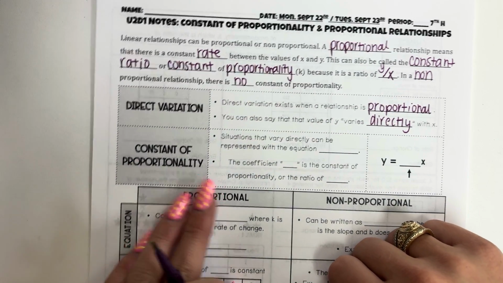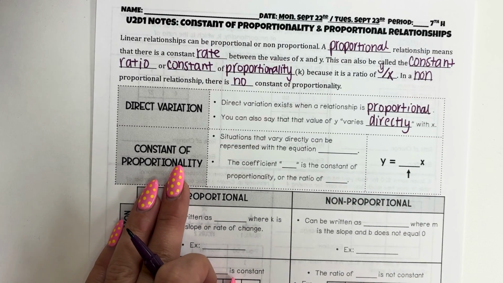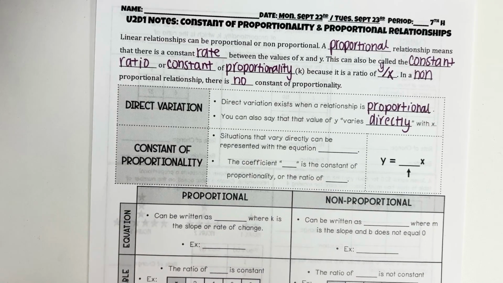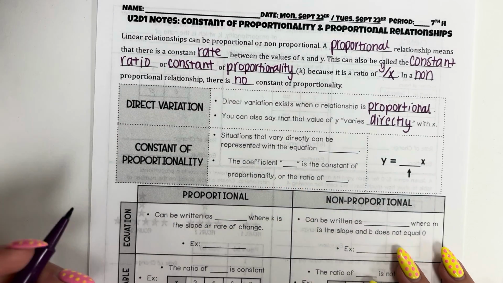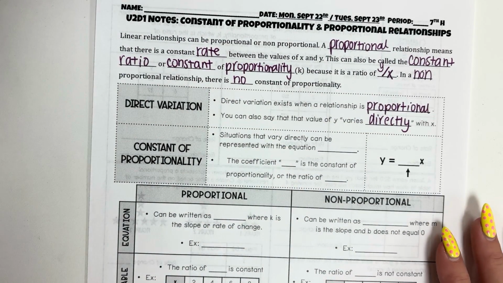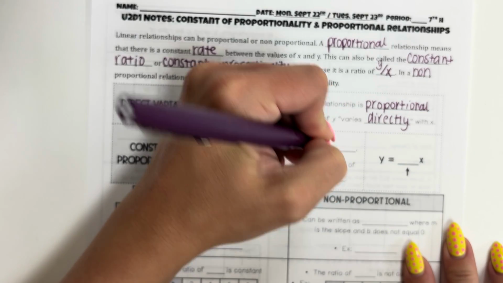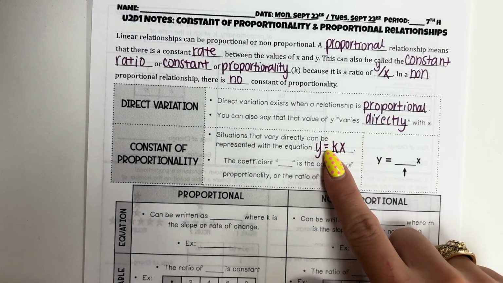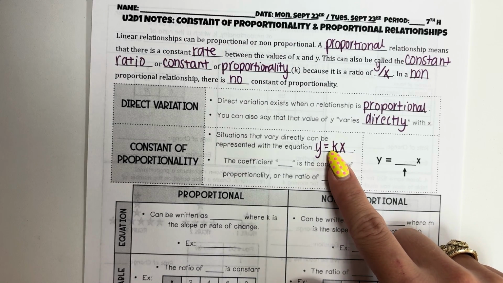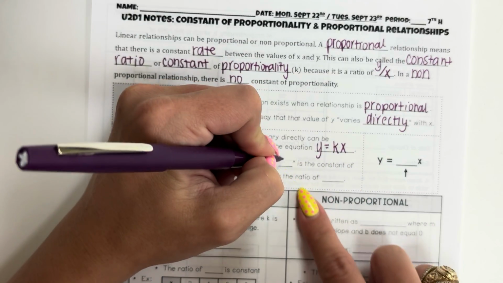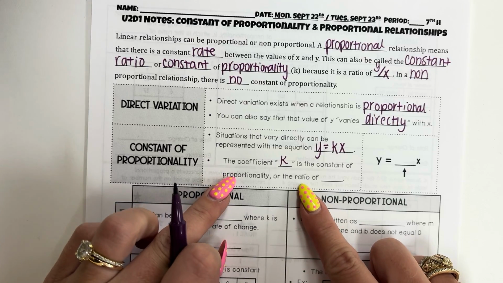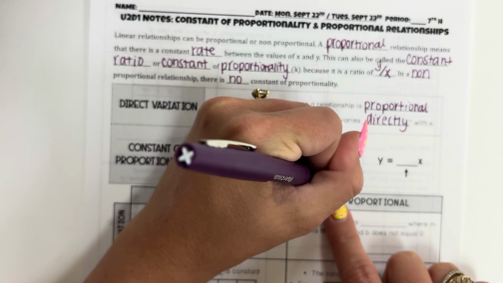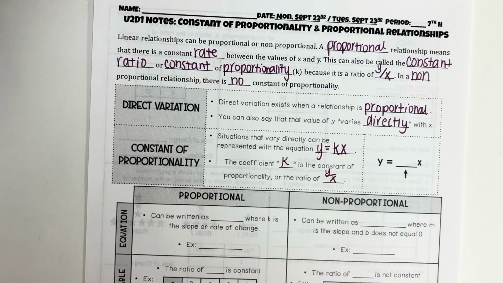Okay, so a deeper look into the constant of proportionality or your constant rate. Those situations that are proportional and vary directly can be represented by an equation. That equation is in the format y equals kx, where k is that constant that we're talking about. So that's what this is. The coefficient k is the constant of proportionality, which, like we said, is y over x.